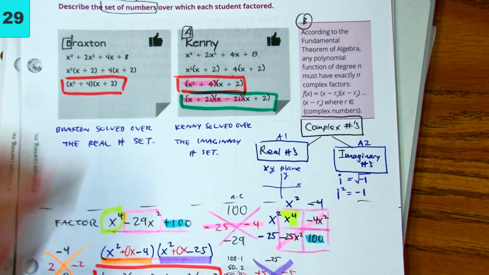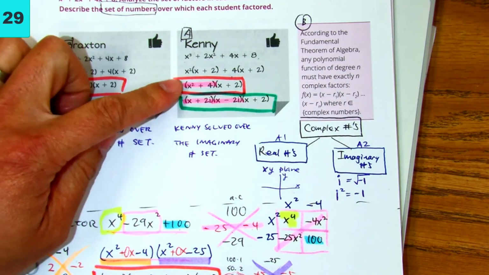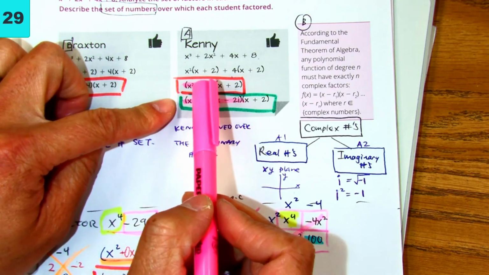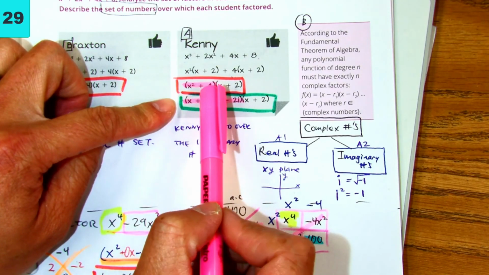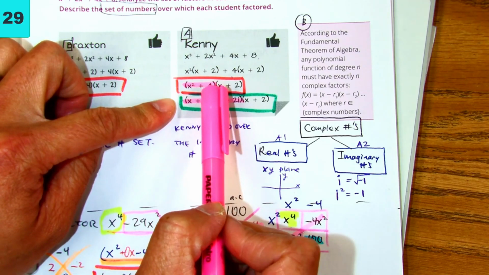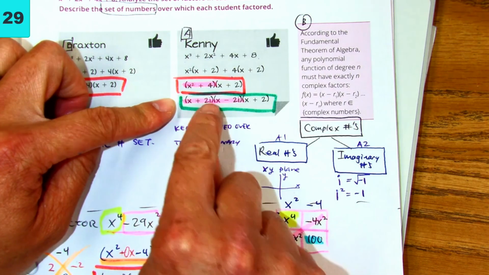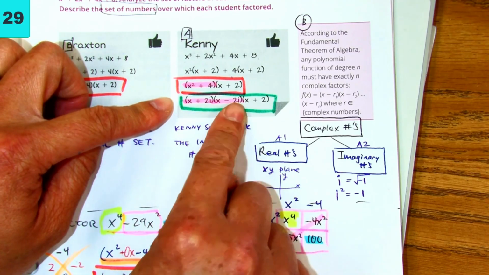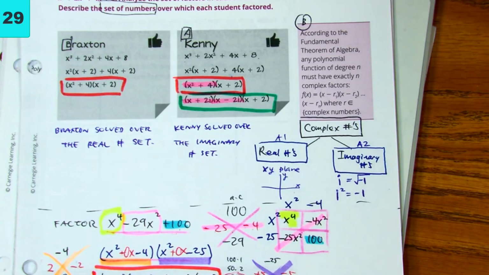How did Kenny do that? Can Kenny factor from here to here? No, Kenny didn't use the Xbox method. Kenny used the quadratic formula, and his answers then Kenny can put into x minus this, x minus this. So if you can't factor, just use the quadratic? Yes. Very good.